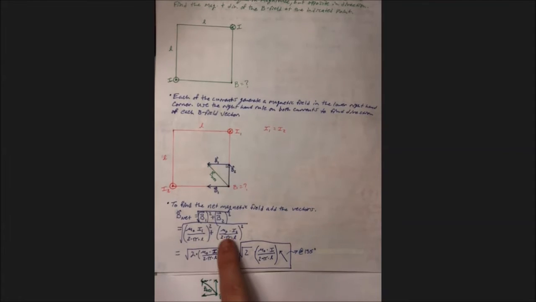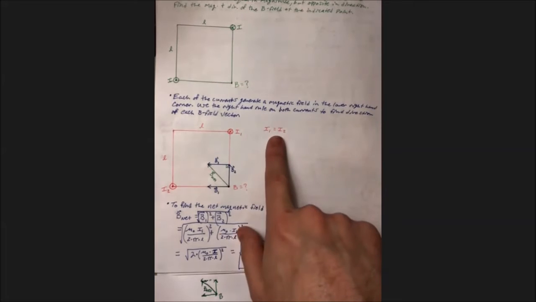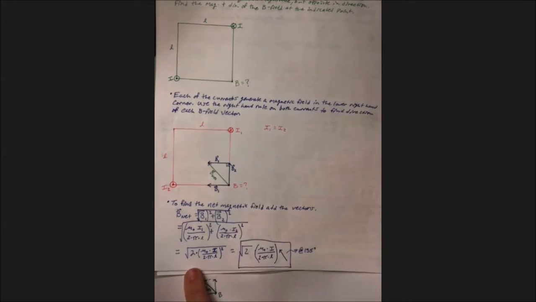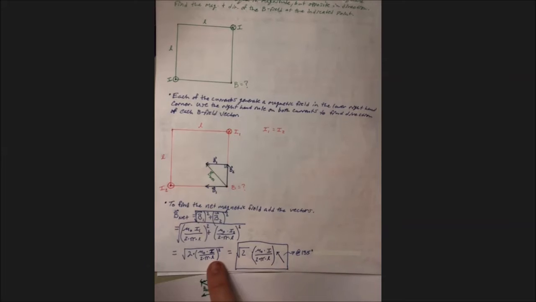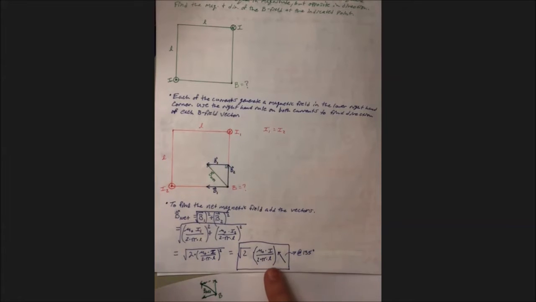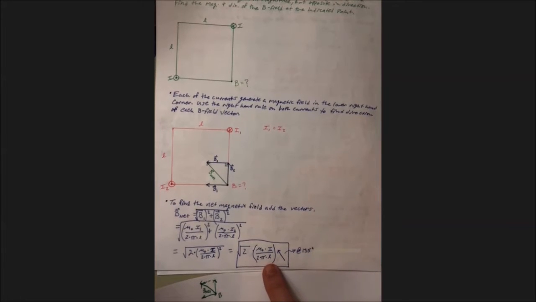Those are the exact same thing because it said that the currents were equal to each other. So it's just 2 times that stuff. Then we can pull the 2 out and take the square root of that. This is just squared, so if we take the square root of that, it just becomes itself.